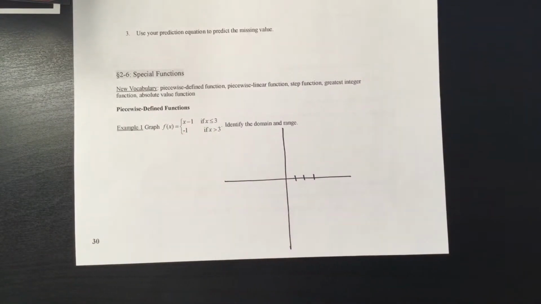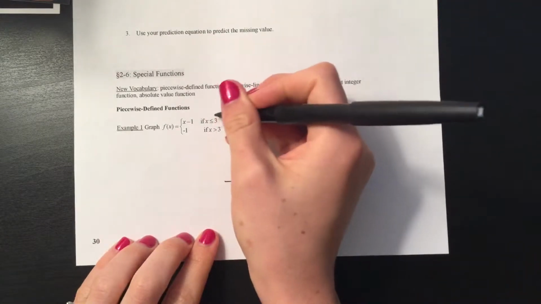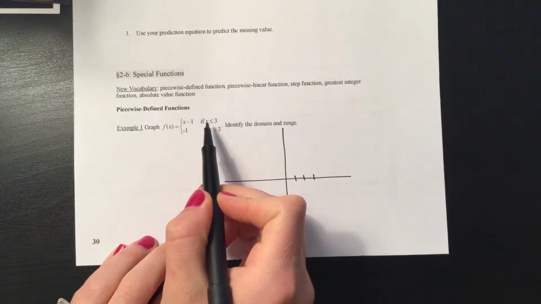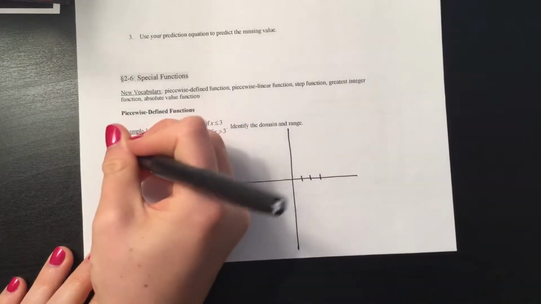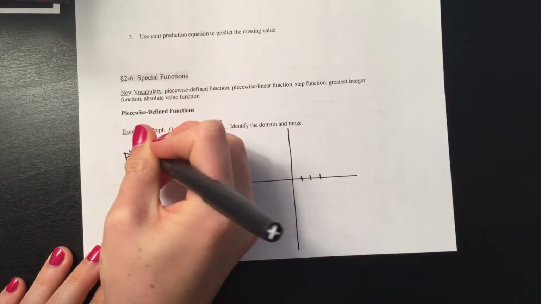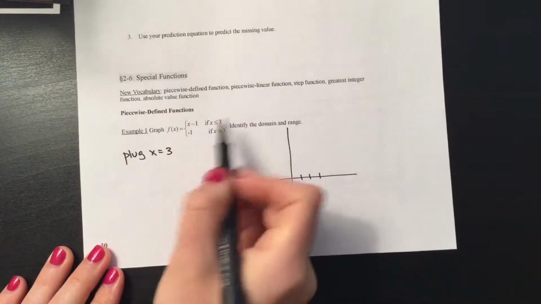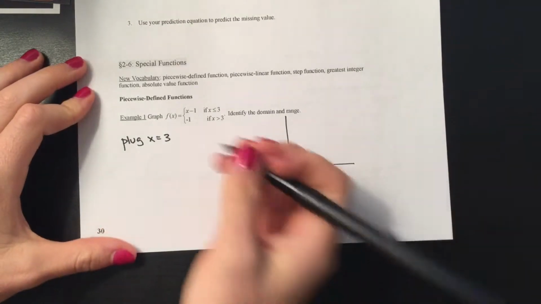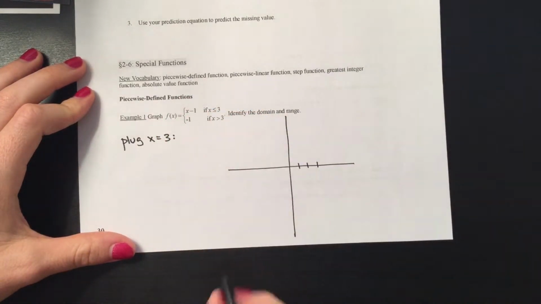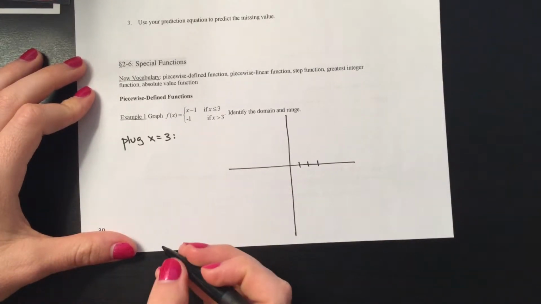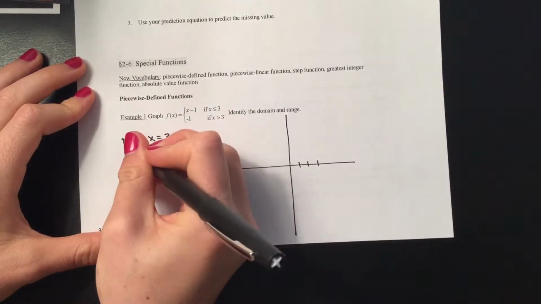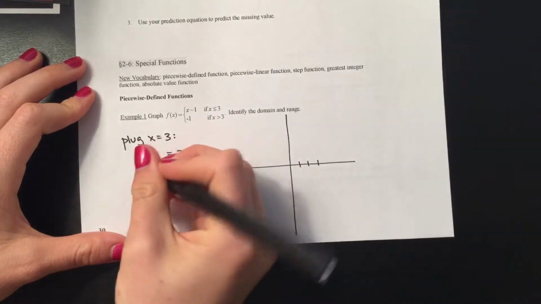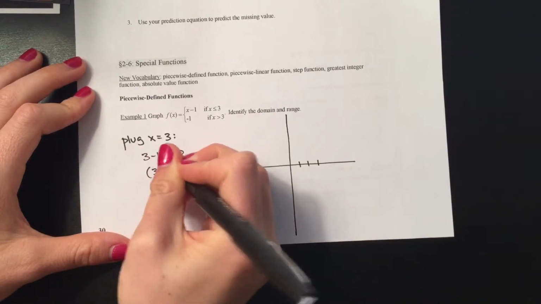So what you want to do basically is look at this value and see where this function would be when you plug in this x value. So 3 is kind of our defining piece. If this is 4, we'd be plugging in 4. We're plugging in whatever this value is right here. So we're going to plug in x equals 3 into this first function. So x minus 1 becomes 3 minus 1, which is 2. So that means the first one has an ordered pair at 3, 2.